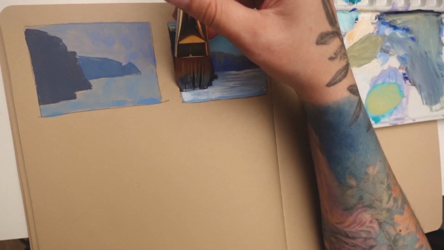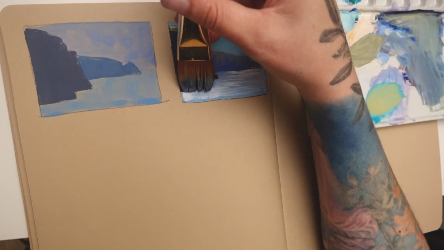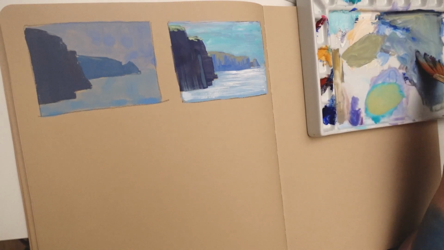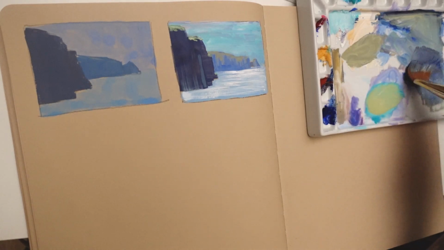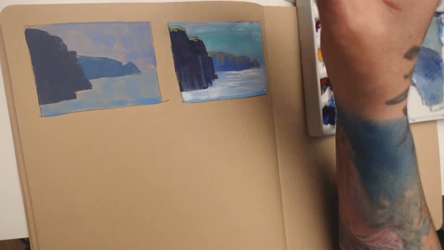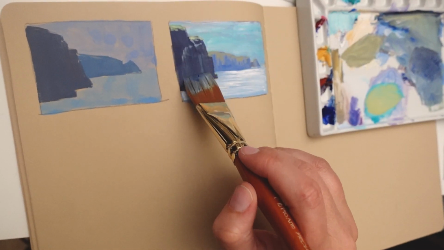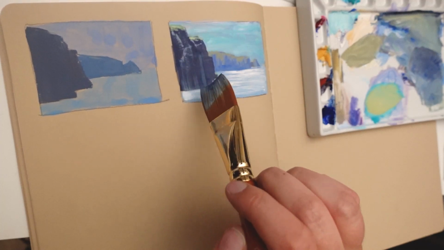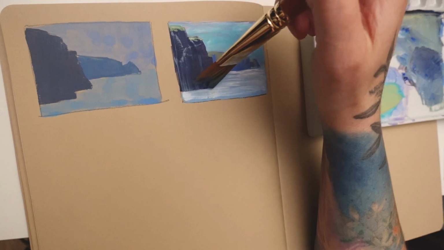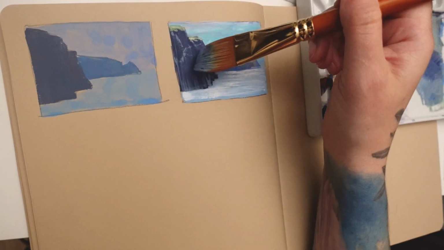I'm just going to sweep dry brush up. I want to make sure it's not too light, and let it streak a lot. So these will kind of be like the vertical cracks in the rock. I'm just letting the brush do its thing.